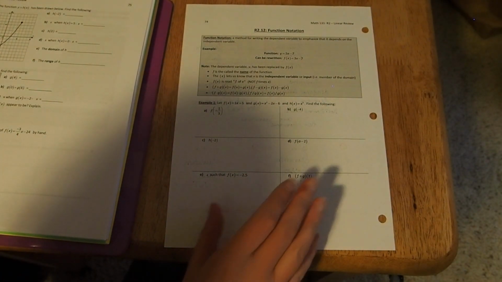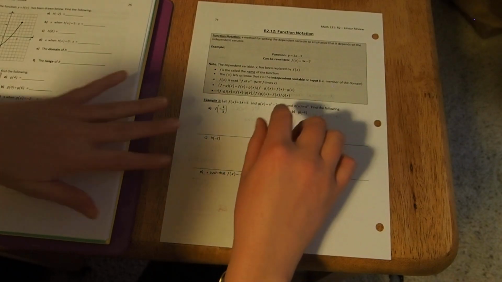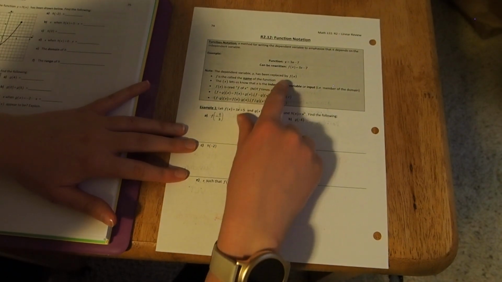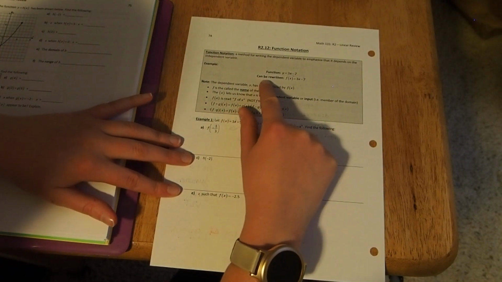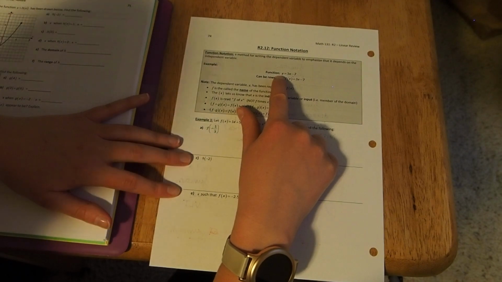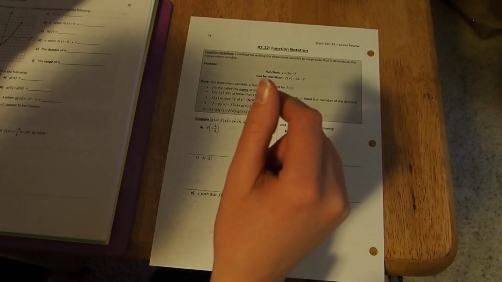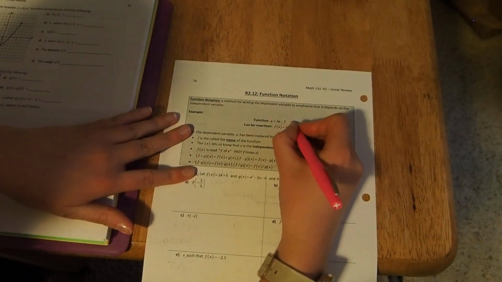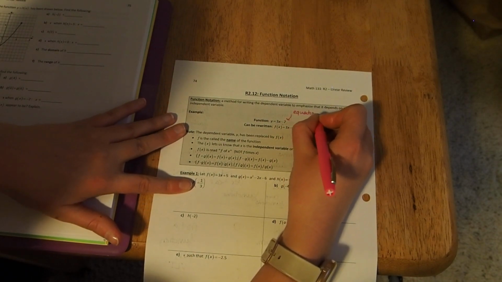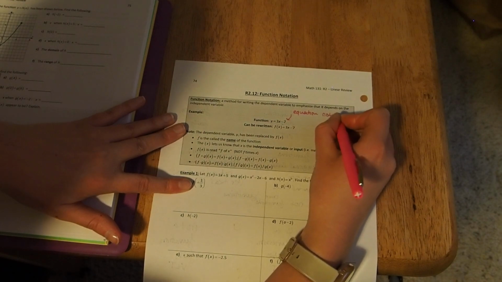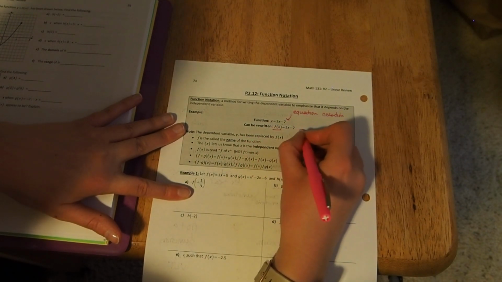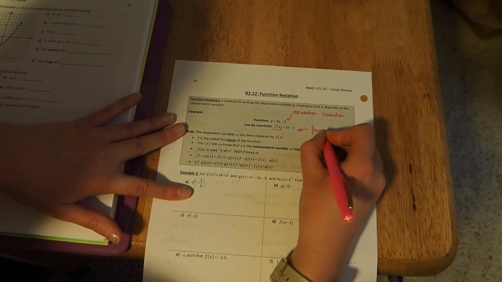R2.12 on function notation. Function notation is a method for writing the dependent variable to emphasize that it depends on the independent variable. Y equals 3x minus 7 is a function, but right now it's written in equation notation, with the y equals. We can change it to f of x equals to make it function notation.